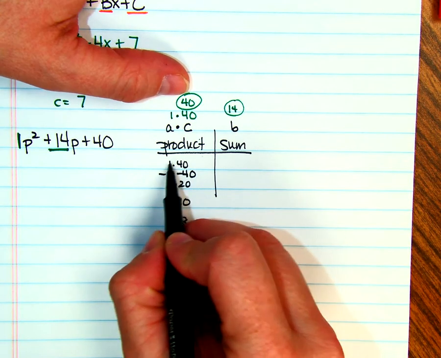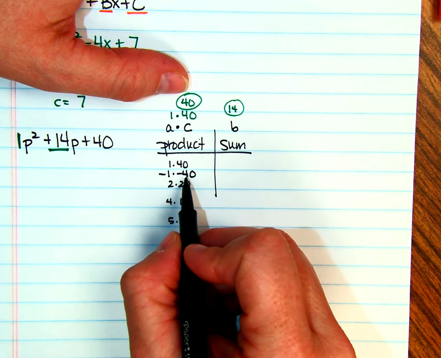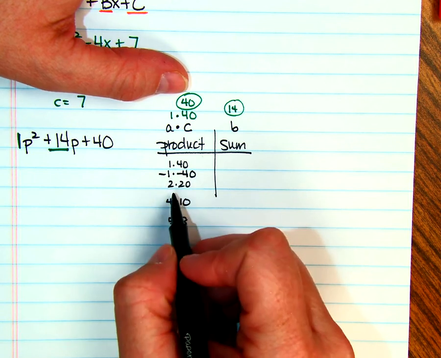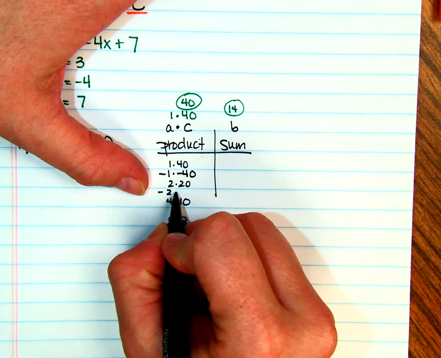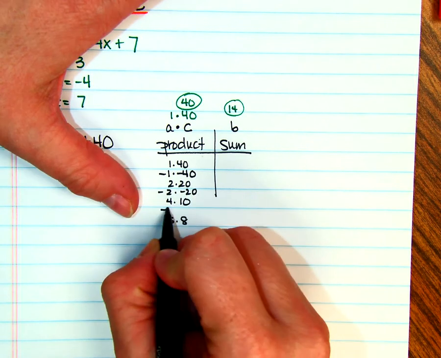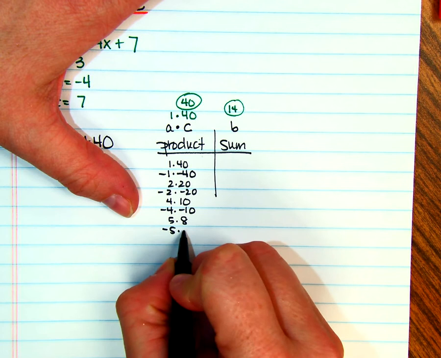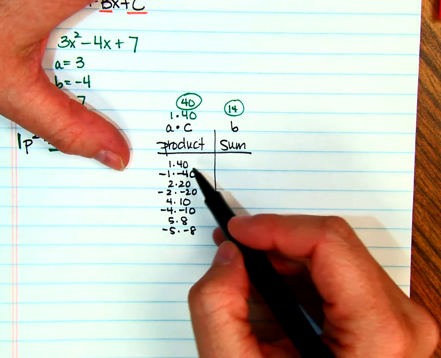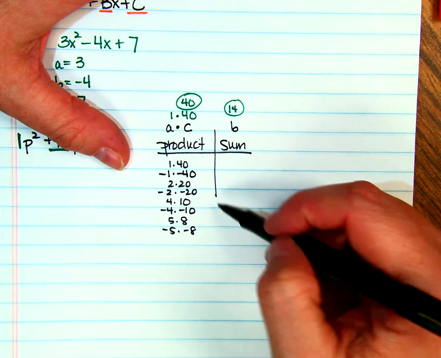So for each pair of factors you have another pair with either 2 negatives or 2 positives. -2 times a -20, -4 times a -10, and we also have -5 times a -8. So right there's 8 possible choices that I could be using.